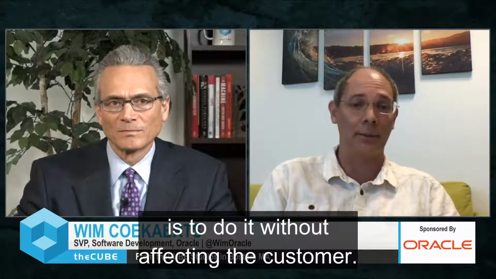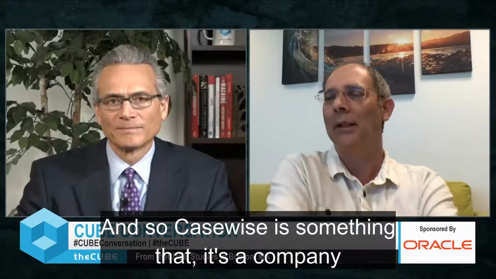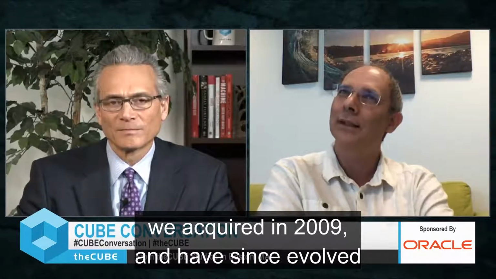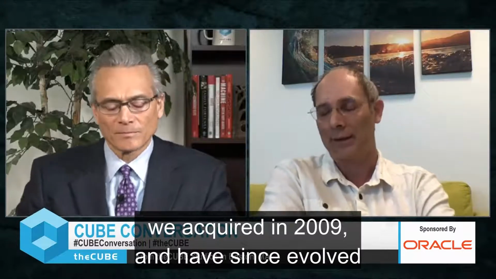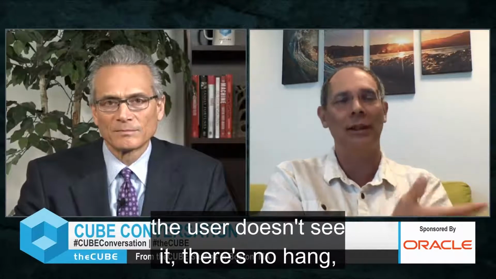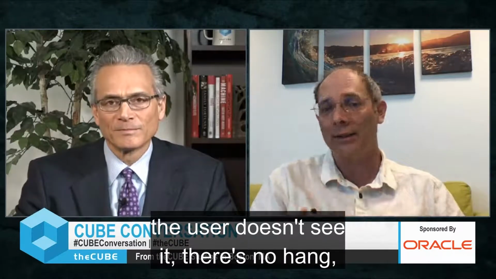So the only way really to address security in a scalable way and reduce that window of time is to do it without affecting the customer, right? And so Ksplice is a company we acquired in 2009 and have since evolved in terms of capabilities. It allows us to patch the Linux kernel without downtime, right? We lock the kernel for 8 microseconds, so it's literally no downtime. You don't have to bring down applications. The user doesn't see it. There's no hang, there's no delay.